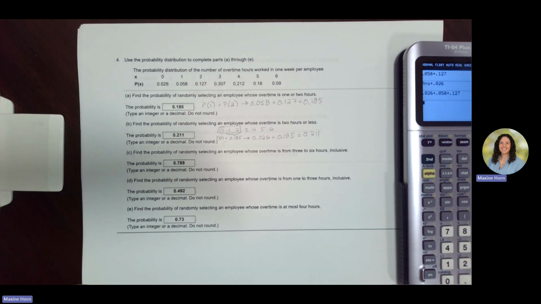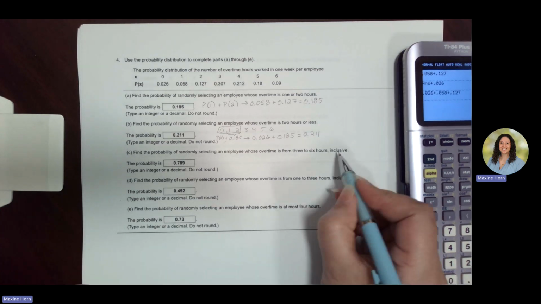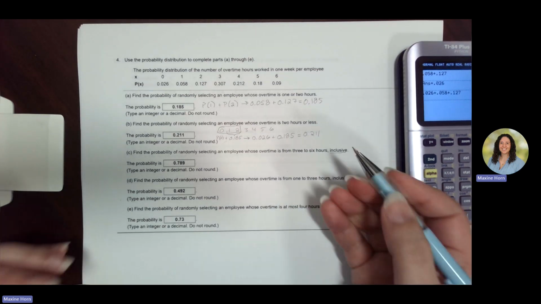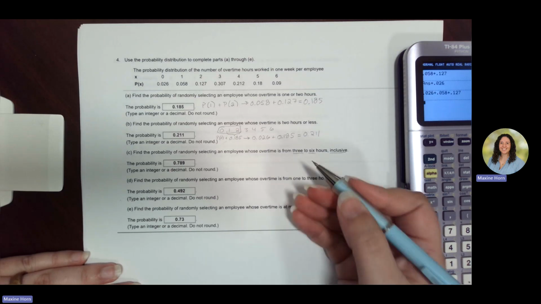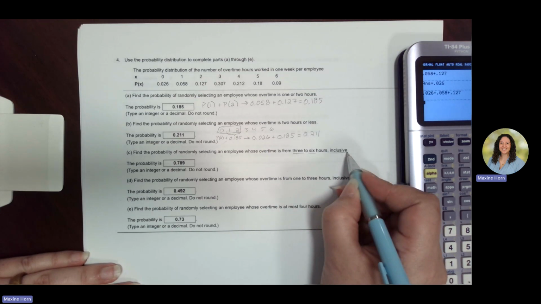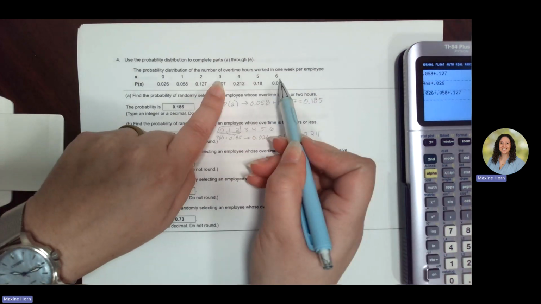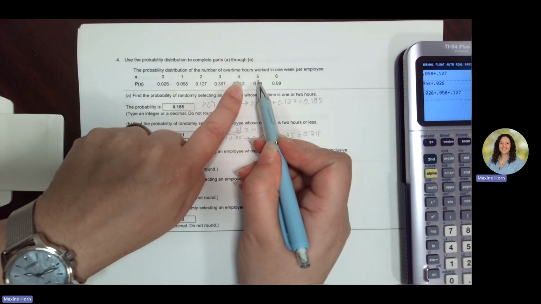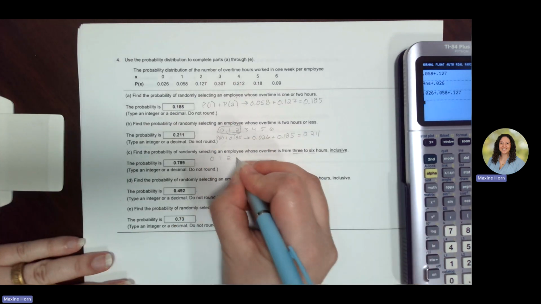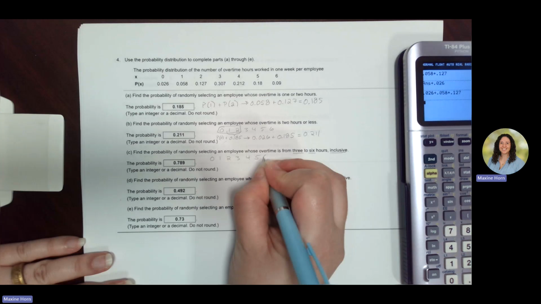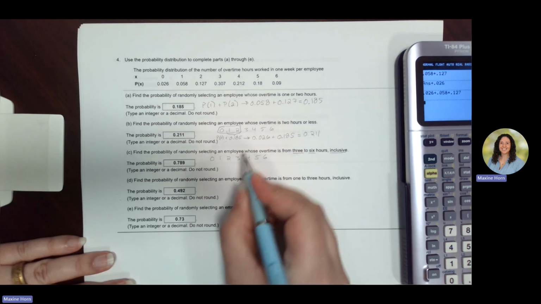Okay, part C. Find the probability of randomly selecting an employee whose overtime is from 3 to 6 hours inclusive. So inclusive means we are including our barrier numbers. So our barriers are 3 and 6, and we're going to go ahead and include those. If they had said exclusive, then from 3 to 6, we would have only done 4 and 5. It's kind of a weird way to say it, but they may say it like that. They probably won't, though. But let's go ahead and write that out. 0, 1, 2, 3, 4, 5, 6. From 3 to 6 inclusive.